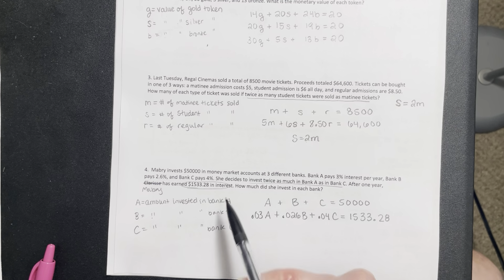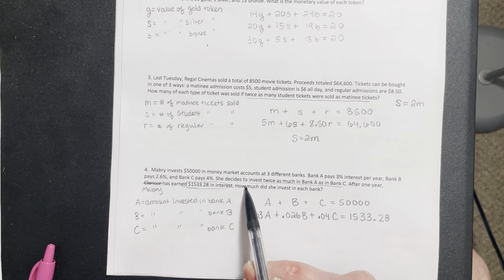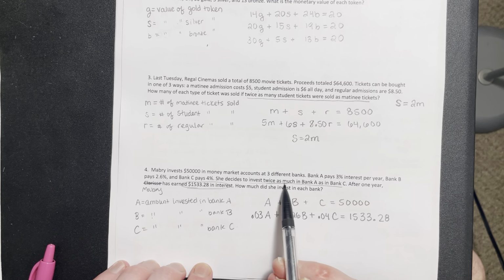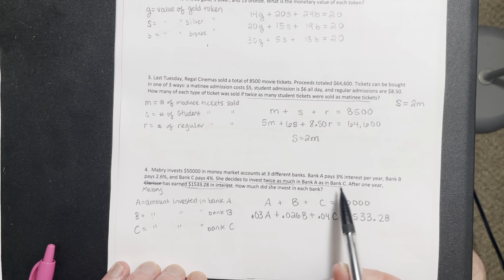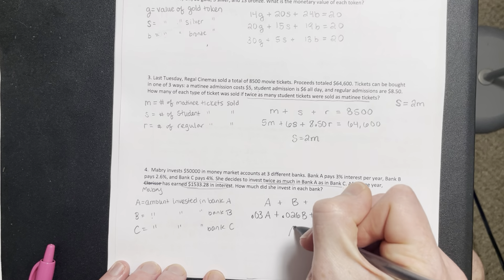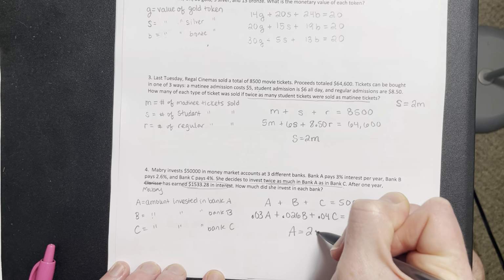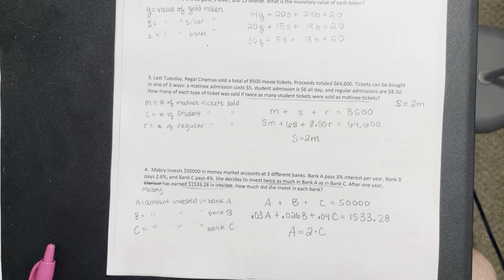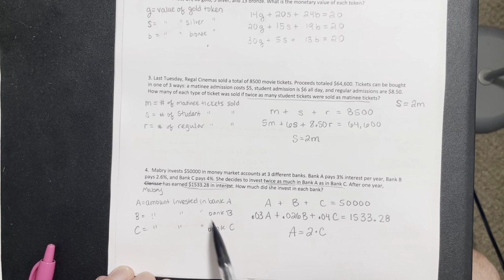Lastly, we had a third equation that uses this information that says she decides to invest twice as much in Bank A as Bank C. So the amount in Bank A is double the amount in C. It's twice as much as C. A is equal to 2C. Again, we could use substitution and substitute that into A's, and then we would have a 2-variable system with only B's and C's. So you can take that and solve each of those systems, then put your answer in context of the variables that we defined.